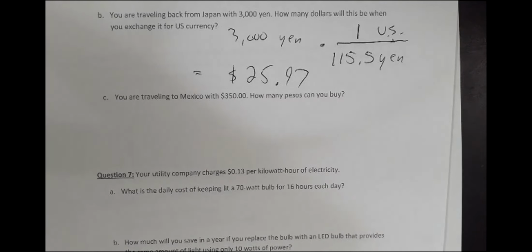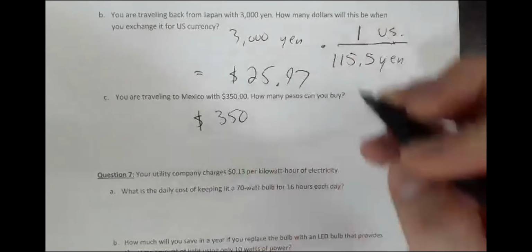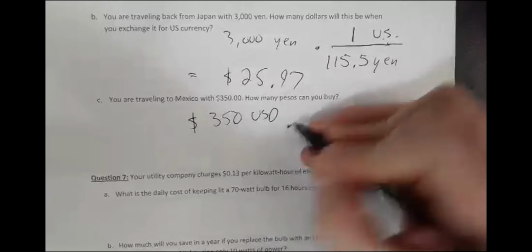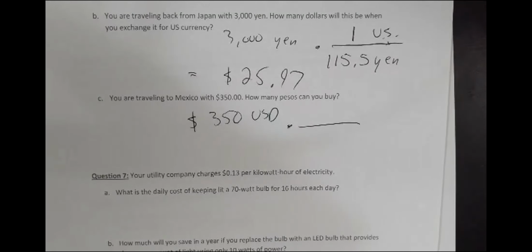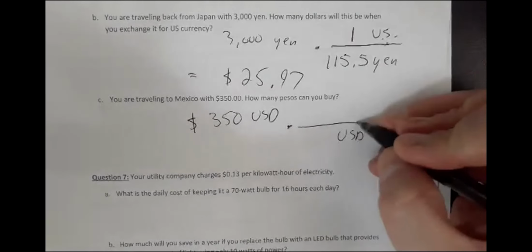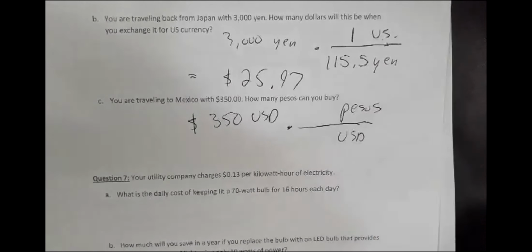It happens on occasion. You're traveling to Mexico, we have $350. How many pesos can you buy? So we start out with US dollars, 350 USD. What is this conversion going to look like? What's going on bottom? What's going on top? Would it be USD on the bottom? US dollars. And we're going from dollars to pesos.